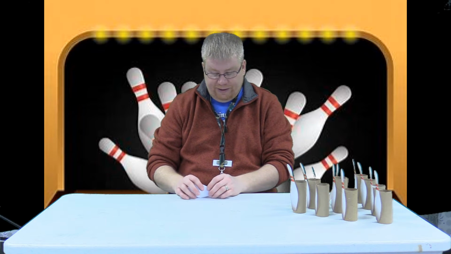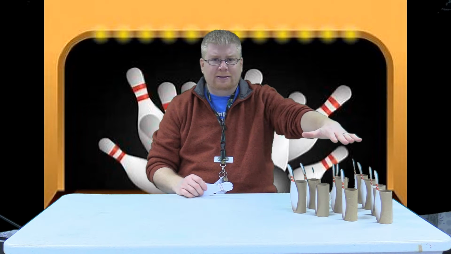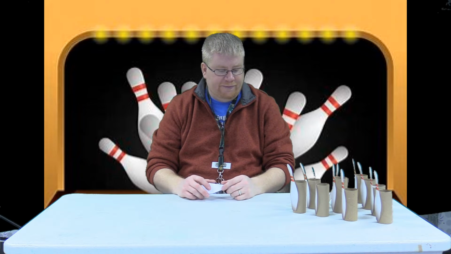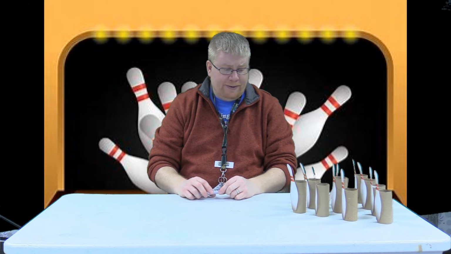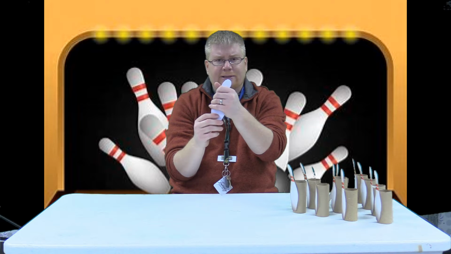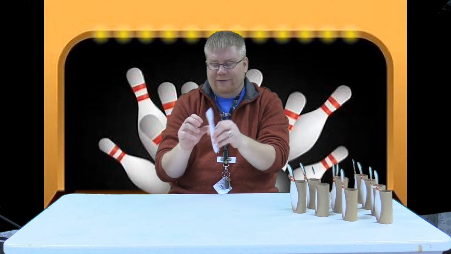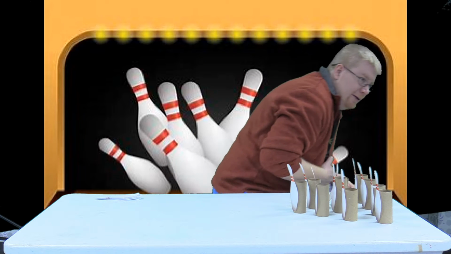So what I have here is our little bowling pins that I made out of toilet paper rolls. You can use bottles, you can use whatever you have laying around. Then I made some little pin cards, and on each of these pin cards I've written down different kinds of exercise. So hold on just a second and I'll show you how we play.